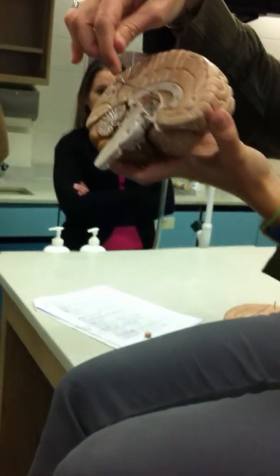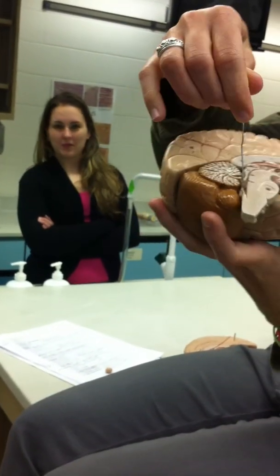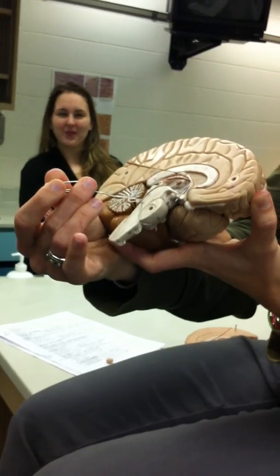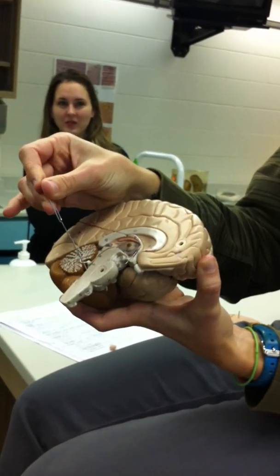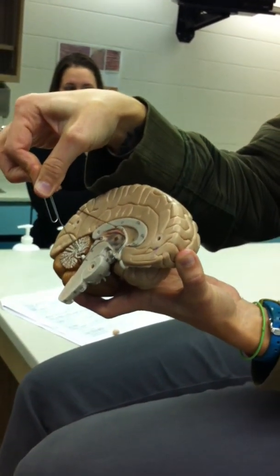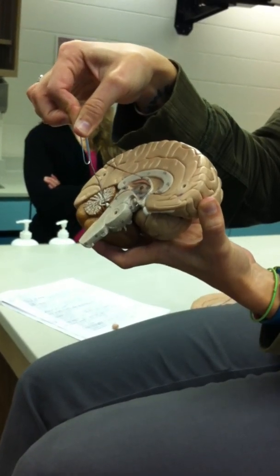If you look right here, this is where your fourth ventricle is. It's the space in between your brainstem and your cerebellum. Okay, you guys all see all that? What is that? This is your fourth ventricle. It's the space in between. It's like a little cavity in between your brainstem and cerebellum. Right there.